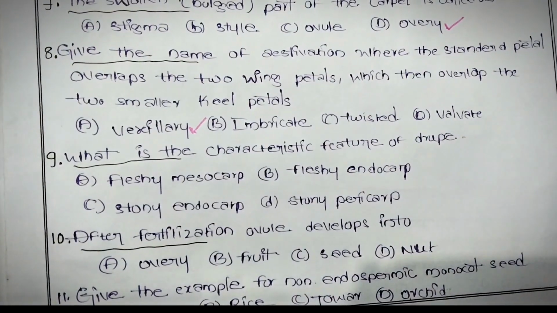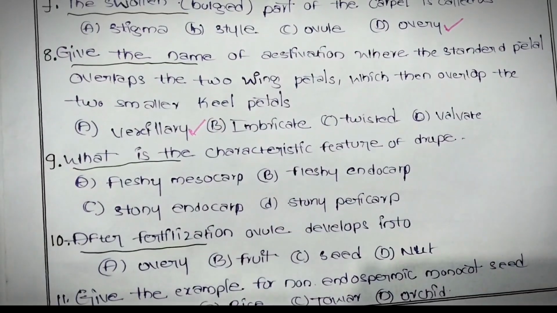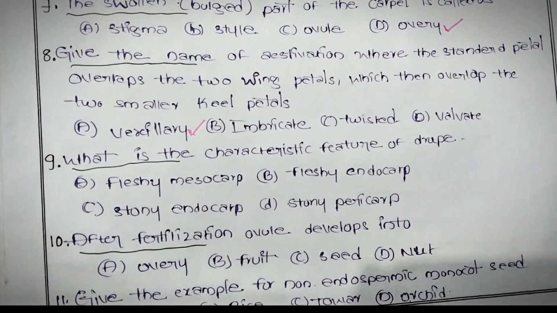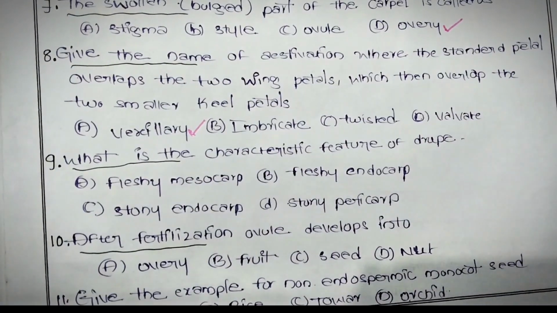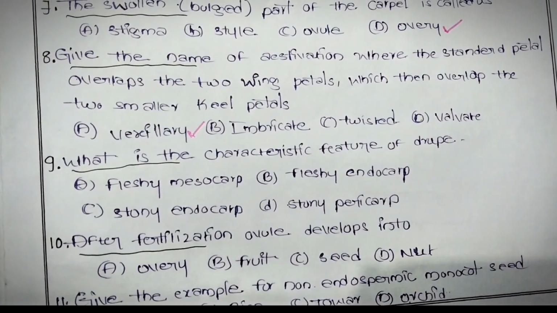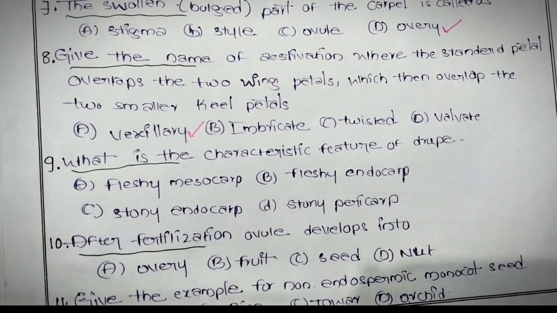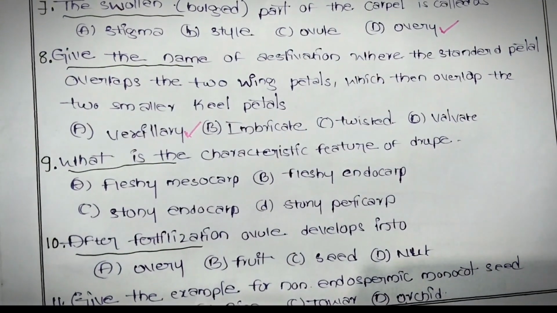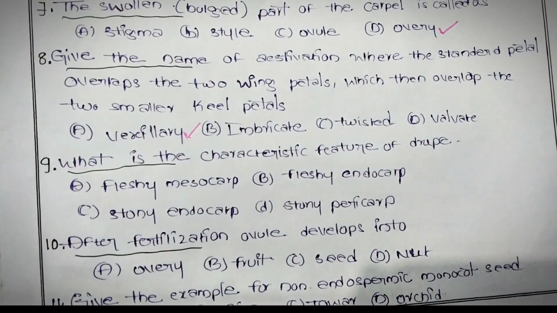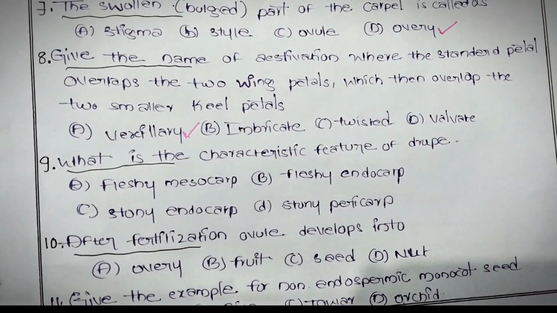Among them, one is the largest petal, that is called standard petal. It overlaps the 2 lateral petals called wings. So wing petals again overlap the 2 smallest anterior petals called keel petals. Such a type of aestivation is called vexillary aestivation or papilionaceous aestivation.